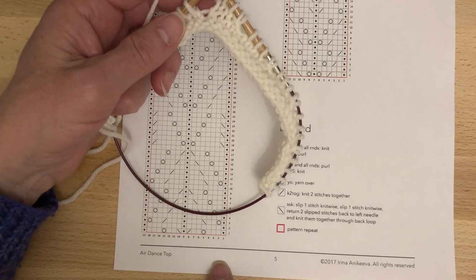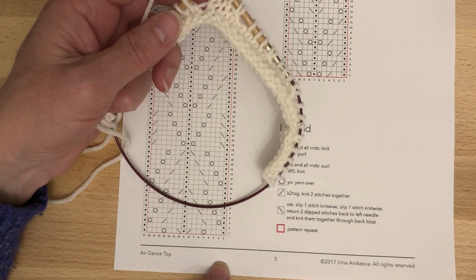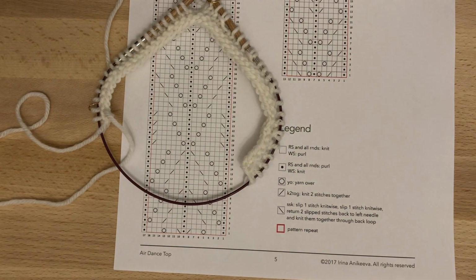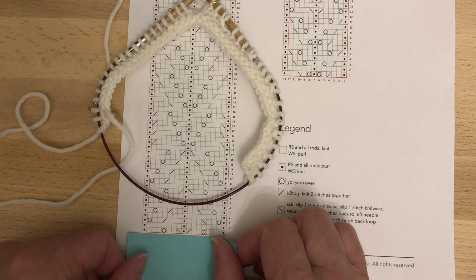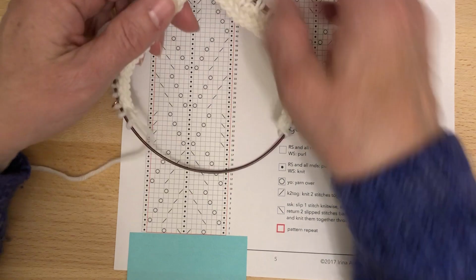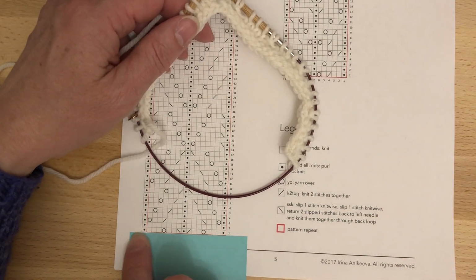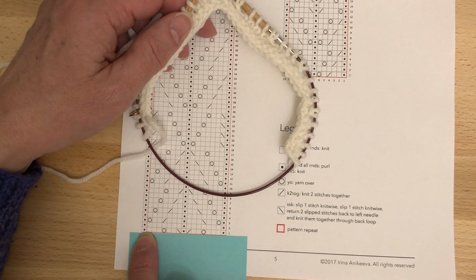What we need is a way to keep track of where we are on the chart, and that would be something like a sticky note. My absolute favorite is highlighter tape, and I'll show you how that works in person. Here's a sticky note. I'm going to put it at the bottom of where I am, so I know my eye is going to follow this row across, and on my sweater I'm going to repeat this 11 times because I have 11 repeats to go across the back of my sweater.